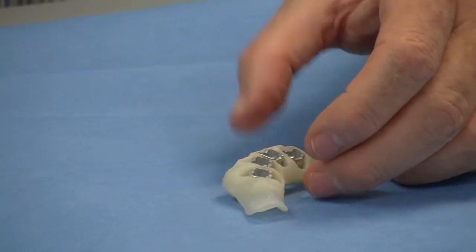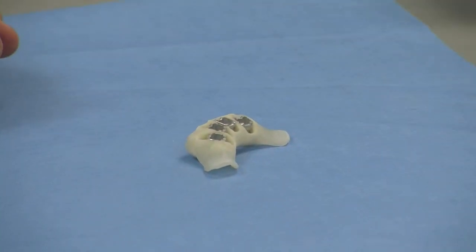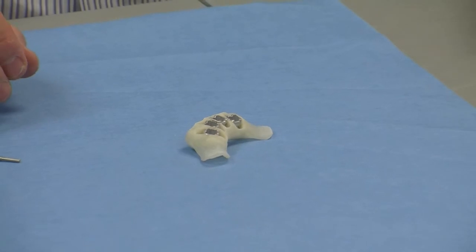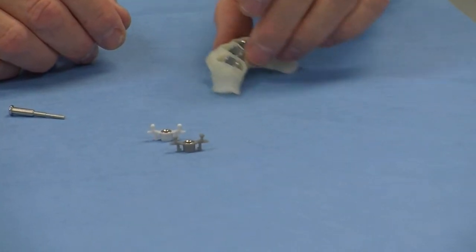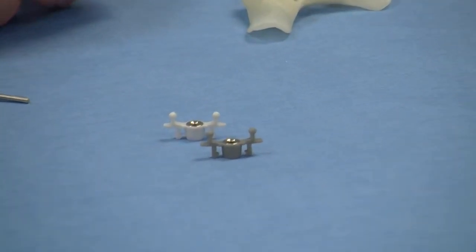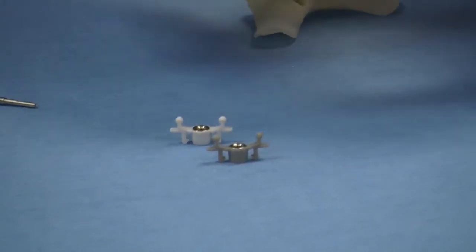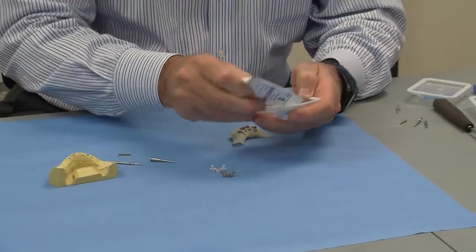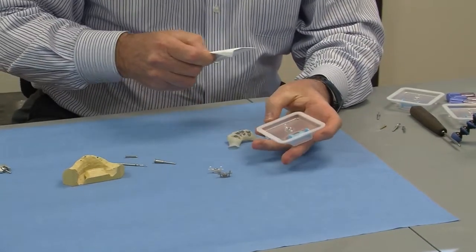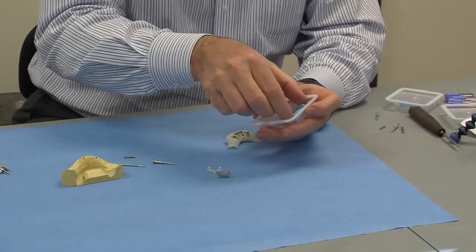The guides come for the mini implant in two sizes: the light gray or the dark gray guides. The guides are coming in a sterile blister, which is opened very simply. Each box has one guide and one carrier.